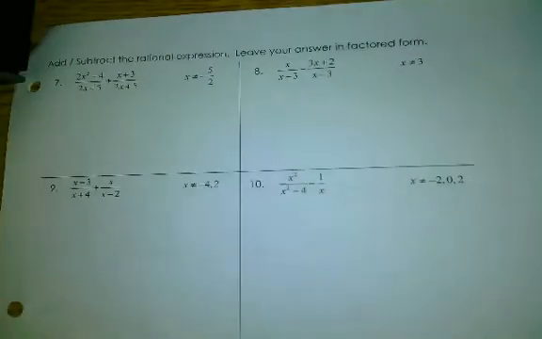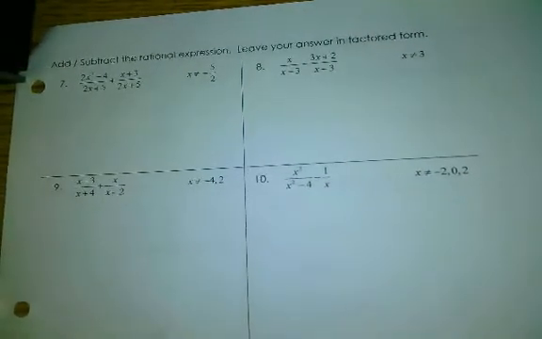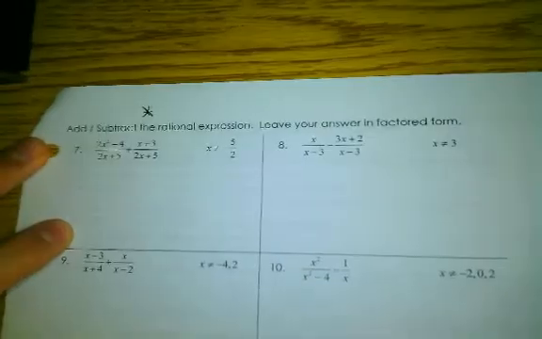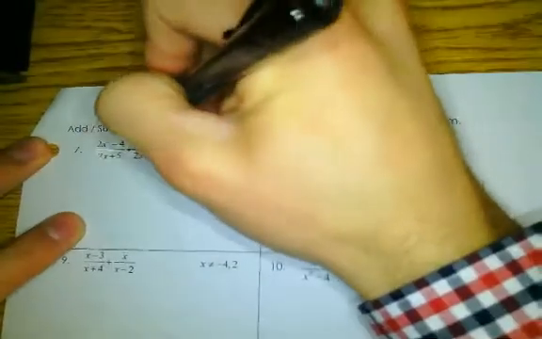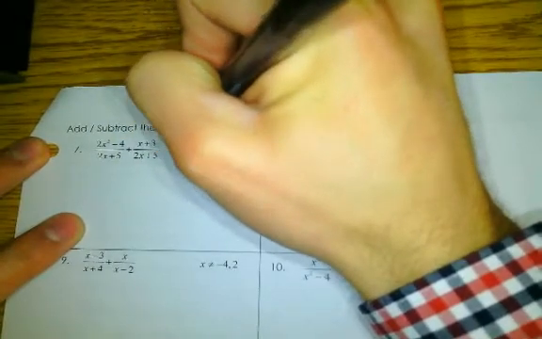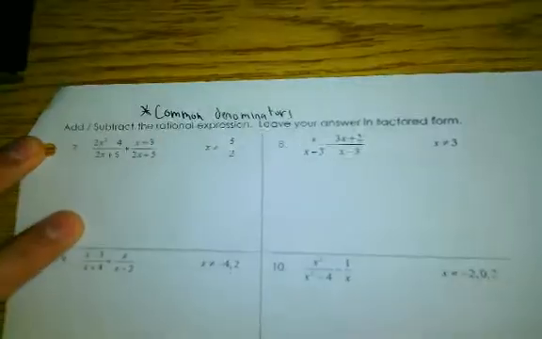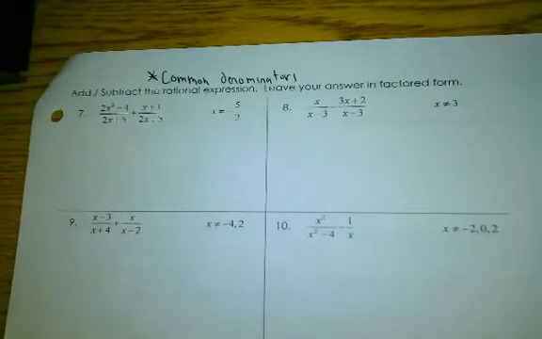We're almost done. Alright, the next operation that you need to be comfortable with is addition and subtraction. And you must remember that when you're adding and subtracting rational expressions, you must have what? Common denominators. So for this one, don't worry about finding the domain. I just want you to do the operation. Okay, so we can just go ahead and move on.